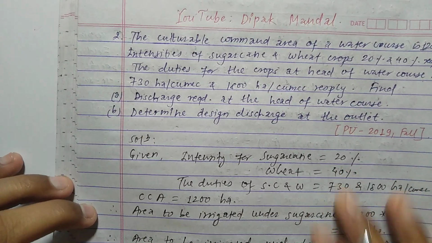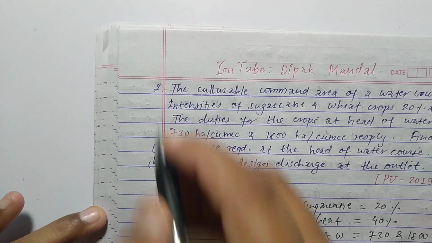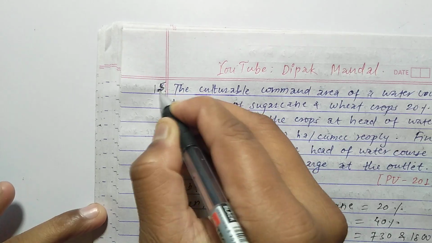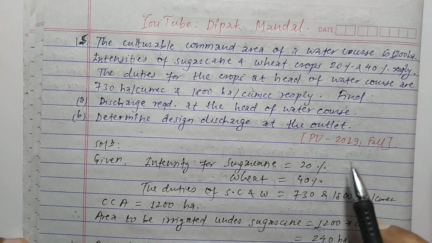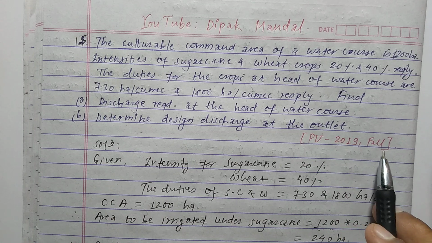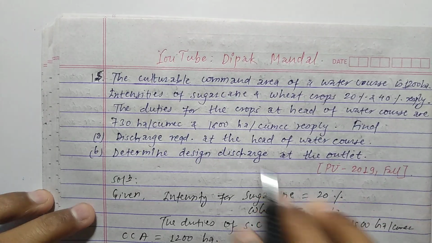And let's see one last numerical. This is the 15th numerical related to this chapter. This question is taken from past questions, and this question was asked in Pokhara University 2019 fall. So let's read the question.